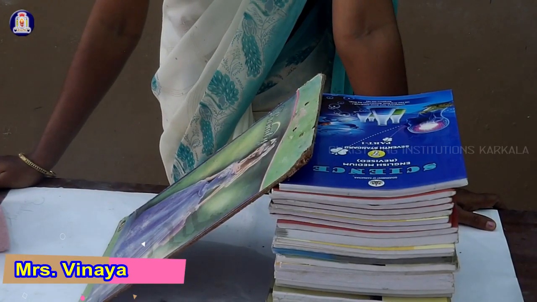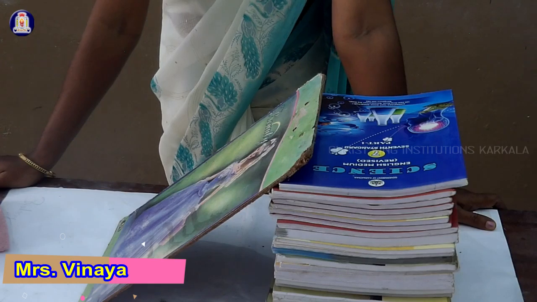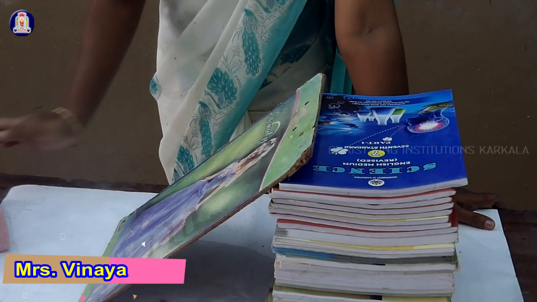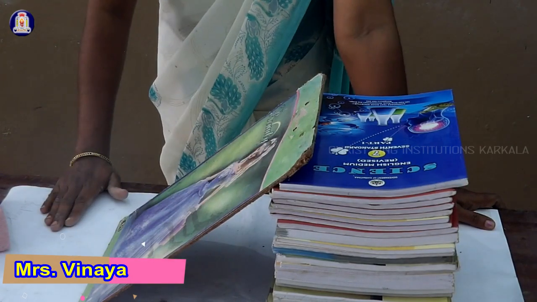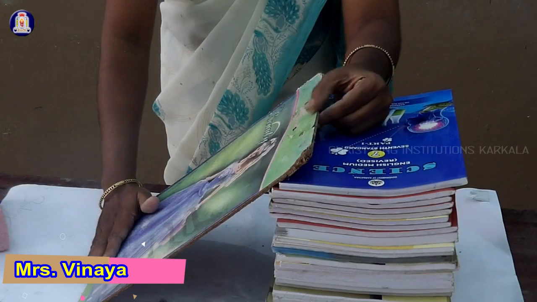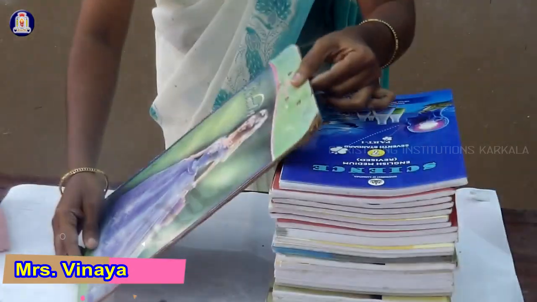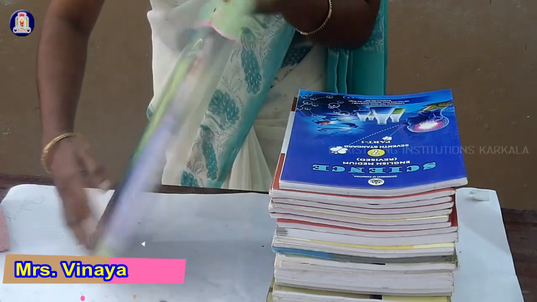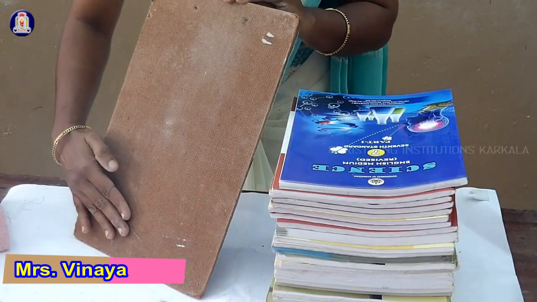We perform this activity to understand how the nature of the surface affects friction. Make an inclined plane by taking some support and a cardboard. This cardboard has two surfaces. One side is a polished surface and the other side is a rough surface.